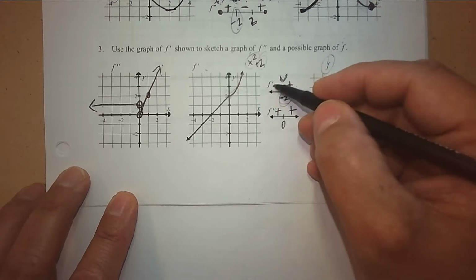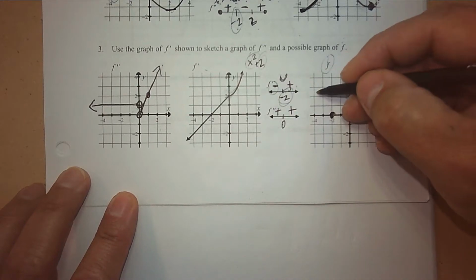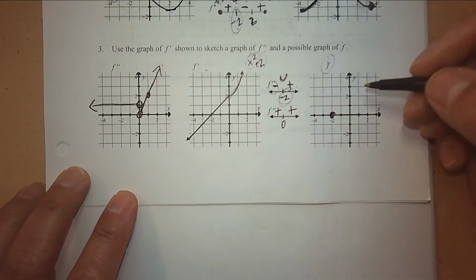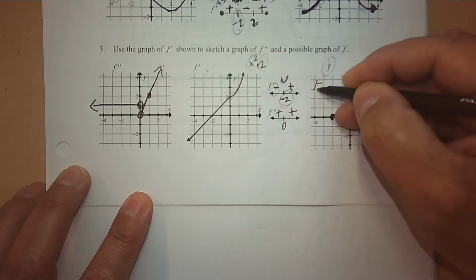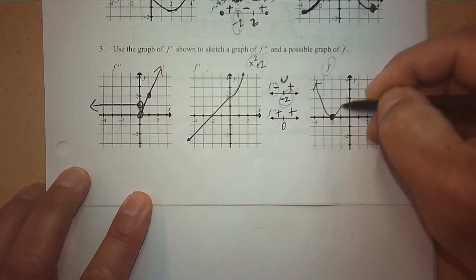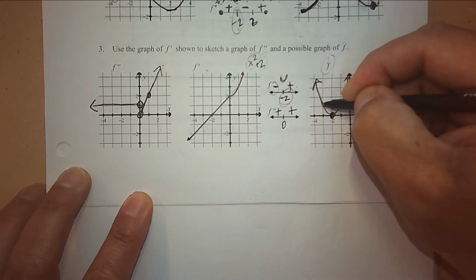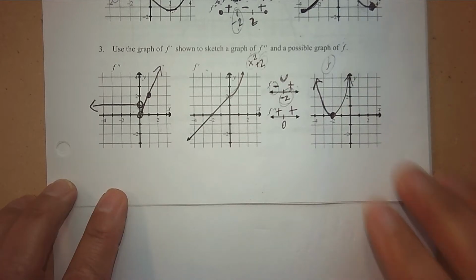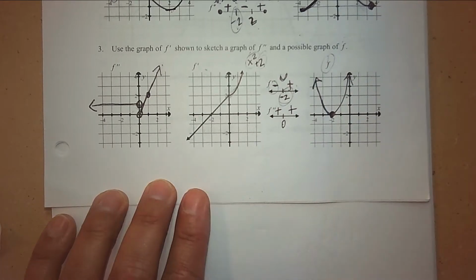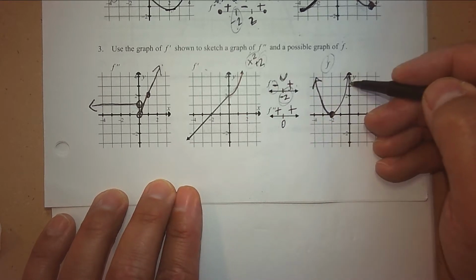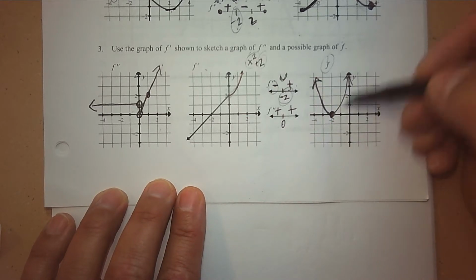What happens to the left? Decreasing. What happens to the right? Increasing. And the whole thing is what? Concave up. Does that sketch represent the derivatives? Is it concave up everywhere? Does it go from decreasing to increasing?